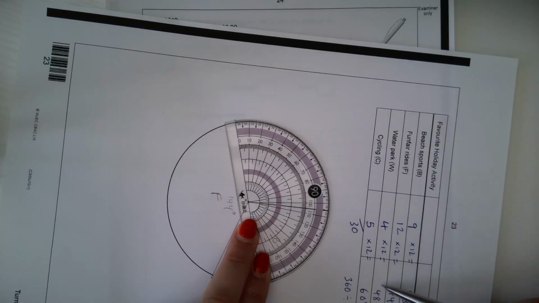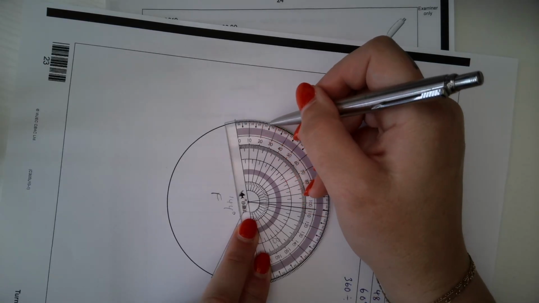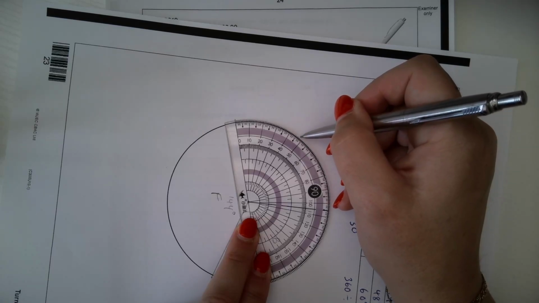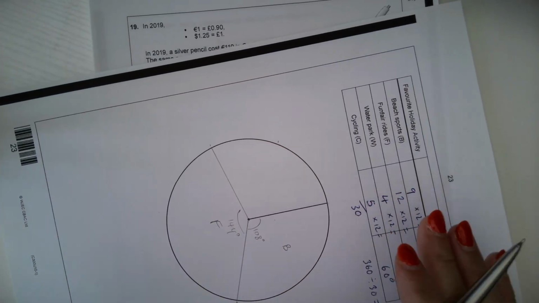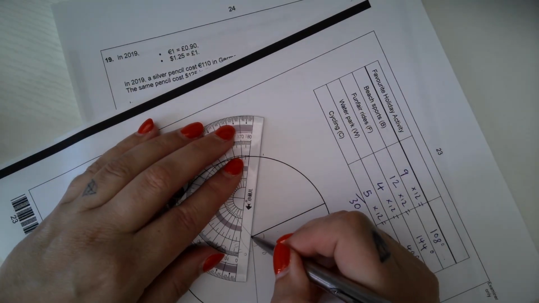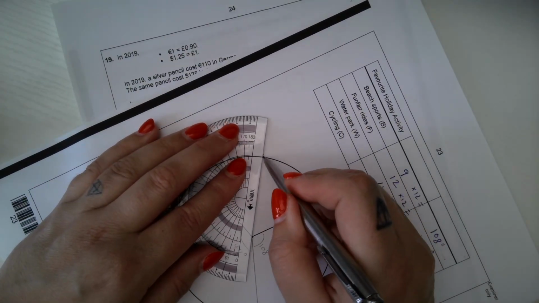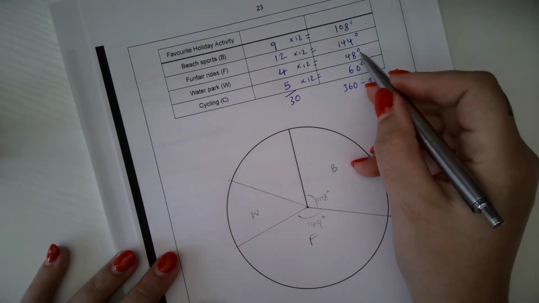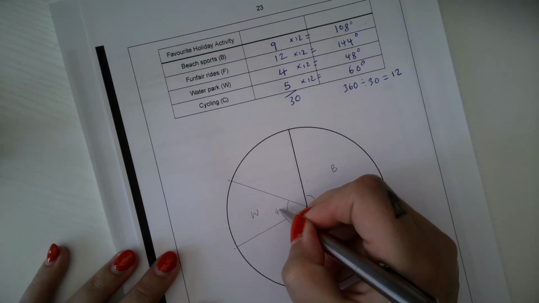And then remember, this one is 48 degrees. So 10, 20, 30, 40, 45, 6, 7, 8. So make a mark and then join the centre of the pie chart up with that mark. So that sector there is the water park, and that was 48 degrees.